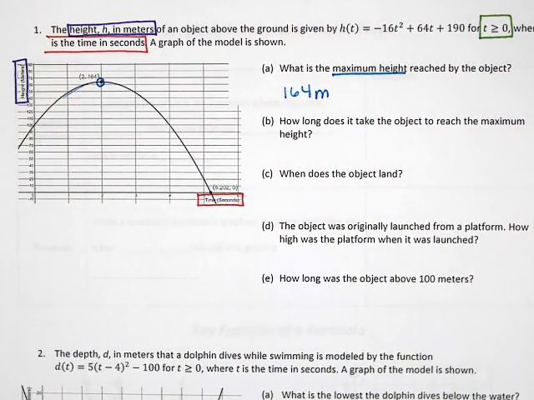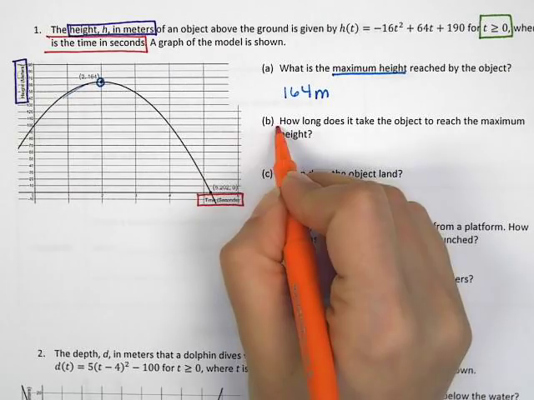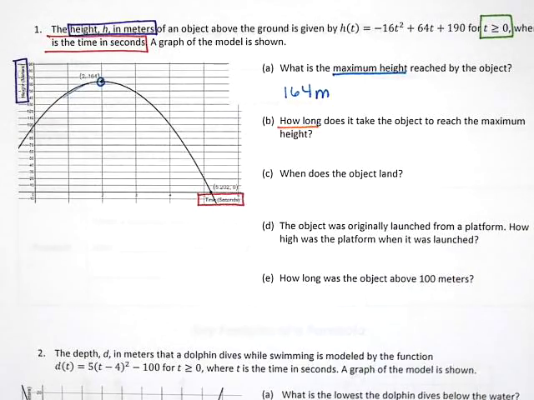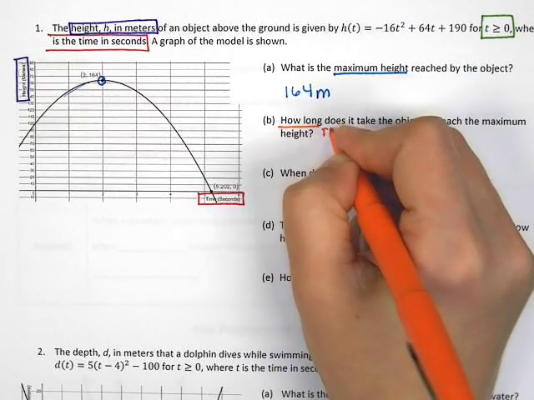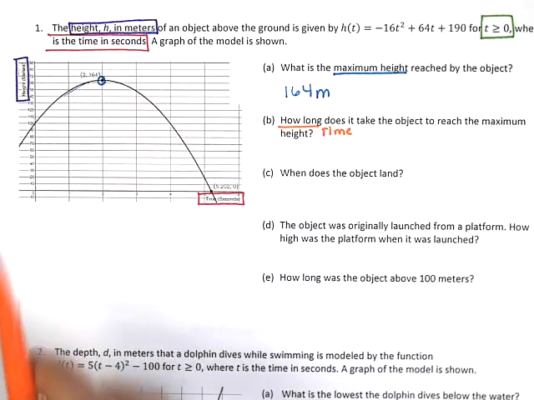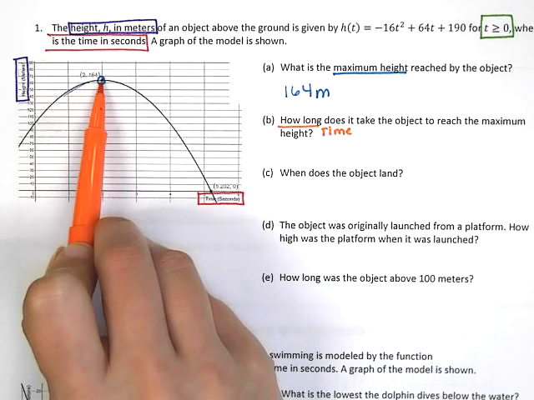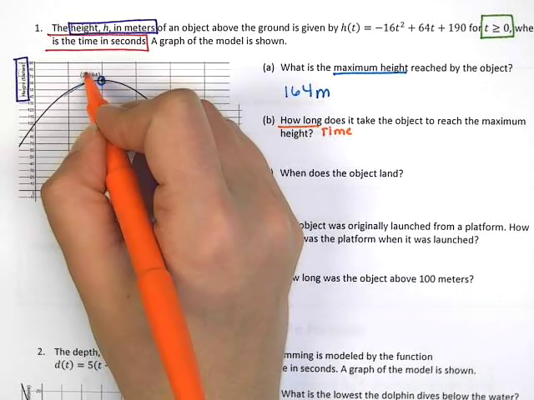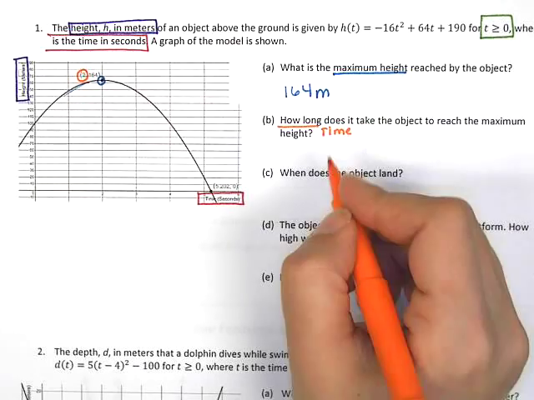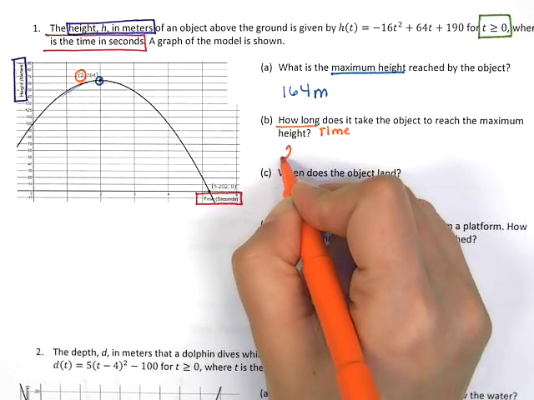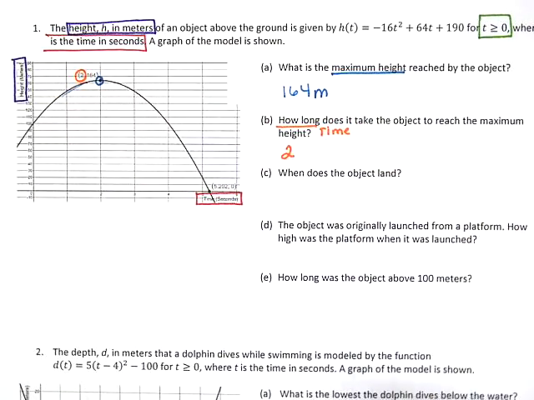Part B says, how long does it take to reach the maximum height? If I want to know how long it takes to reach the maximum height, that's really the time. So what time is it? In other words, what is the x value when I get to this height? Well, according to this ordered pair, the maximum height would happen when the time is 2. And in this problem, time is measured in seconds, so I would label that s for seconds.